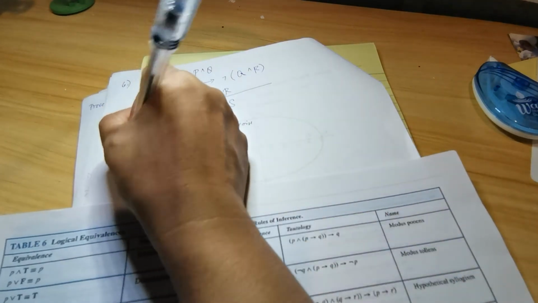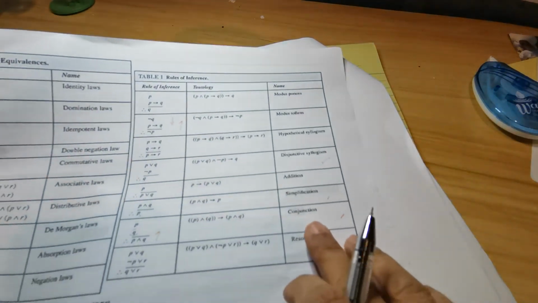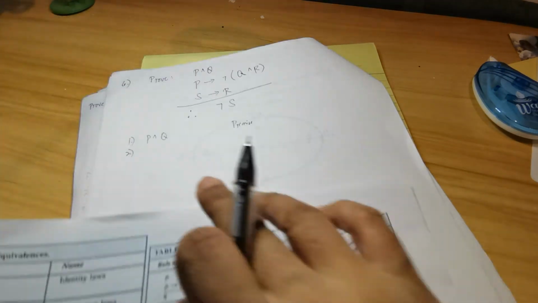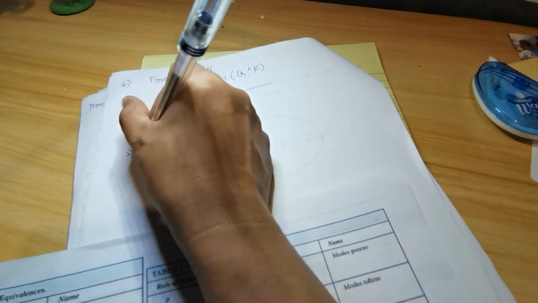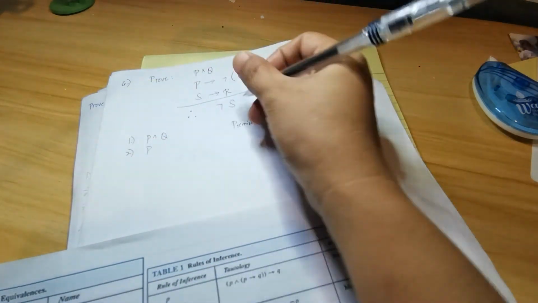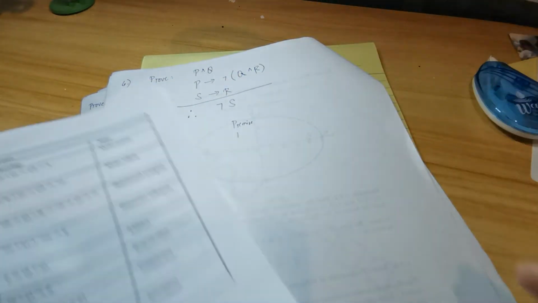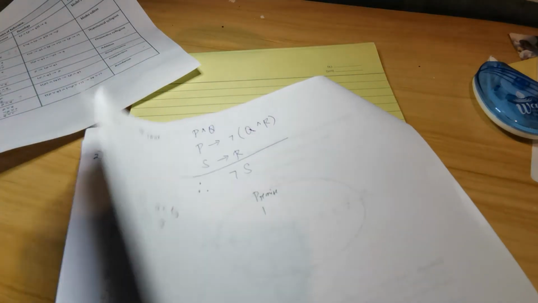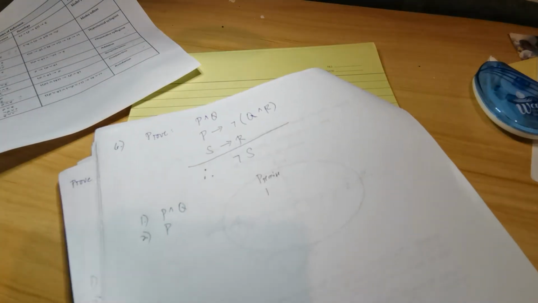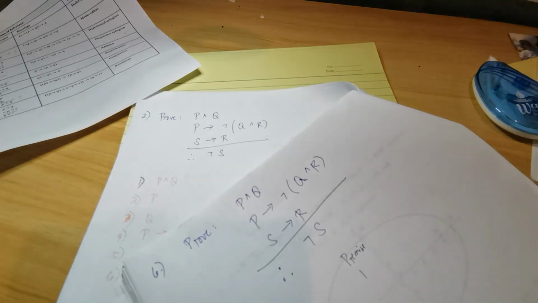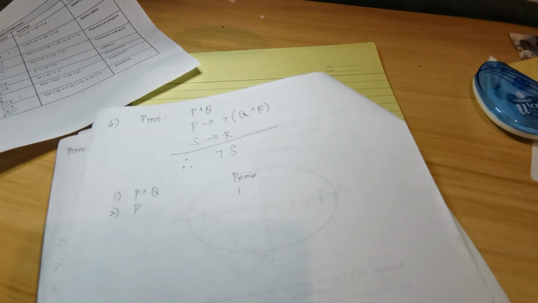And then number 2, gamitin natin yung simplification. Ayan. So, that is P. Kasi, kailangan natin yan. Parang natapos nga natin kanina yan. Tingnan ko nga yung ibang example natin. Ayun oh. Pareho sila. Ayan. Okay. So, let us proceed.